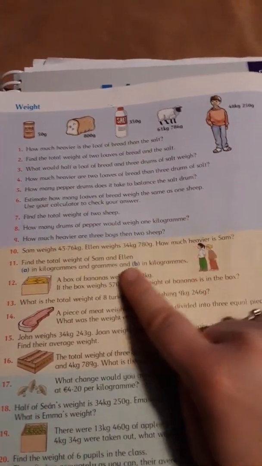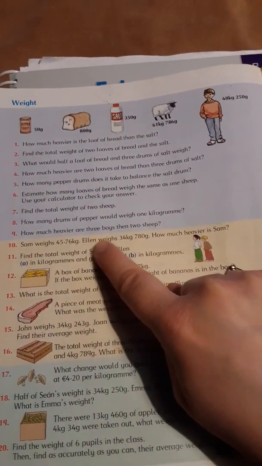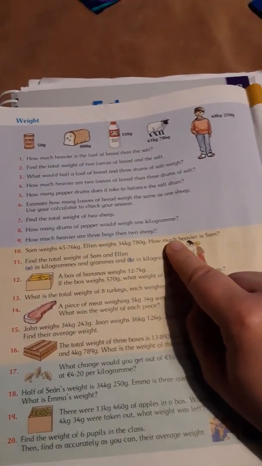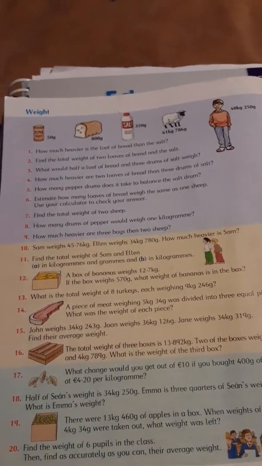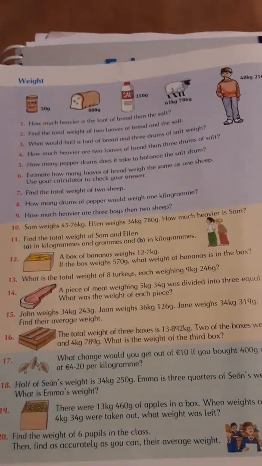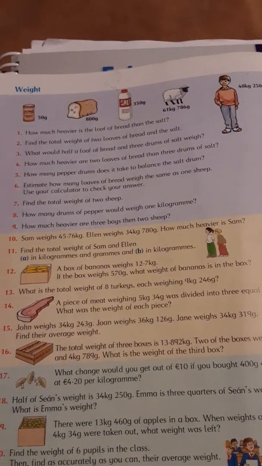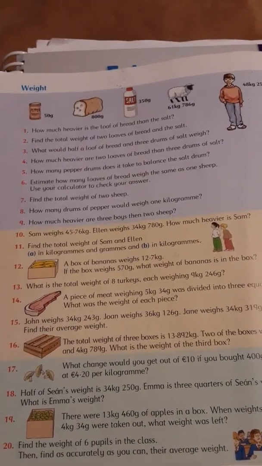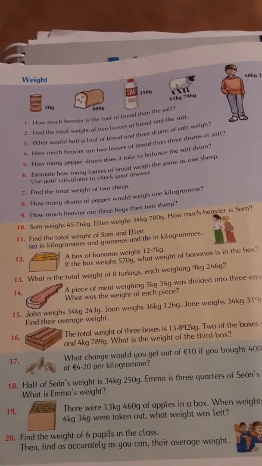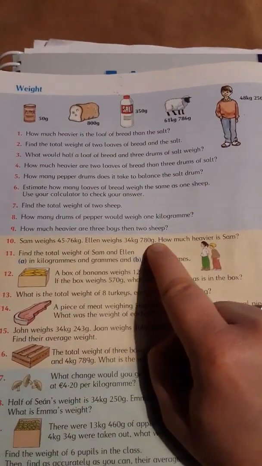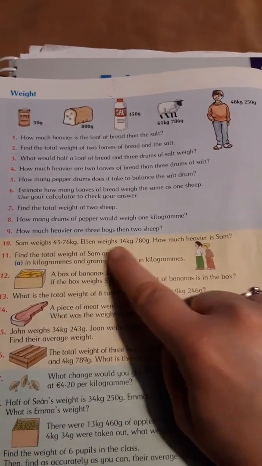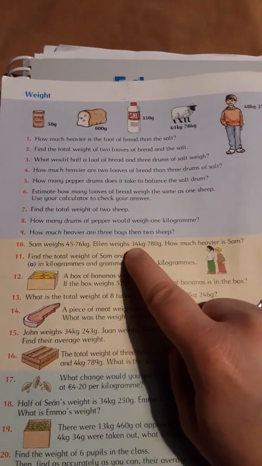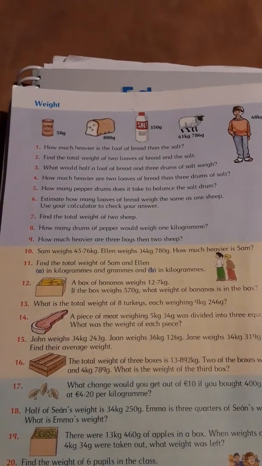So at number 10, it says Sam weighs 45.76 kilos. Ellen weighs 34 kilograms and 780 grams. How much heavier is Sam? So if you're having problems understanding it, you could even draw them out with their weights on it. So that suggests Sam has the bigger number. And actually in this case, you have decimal place kilograms for Sam, and you have kilograms and grams for Ellen. So you need to choose whether you're going to calculate the decimal place way, or if you're going to keep things in kilograms and grams.